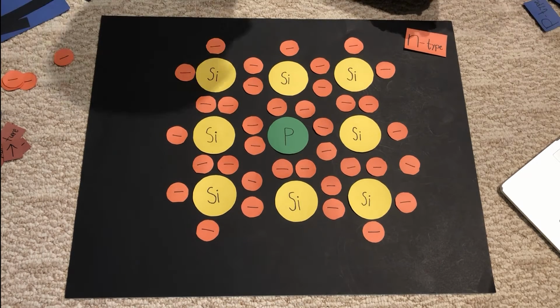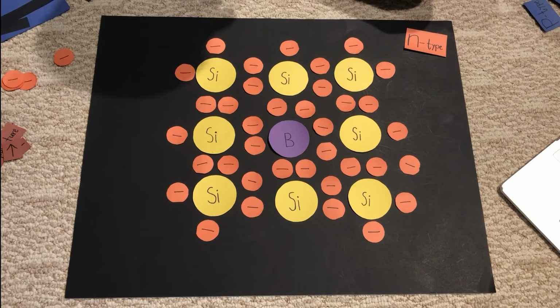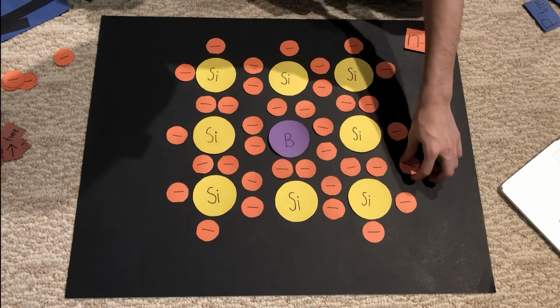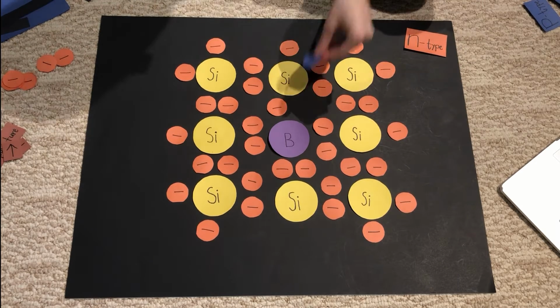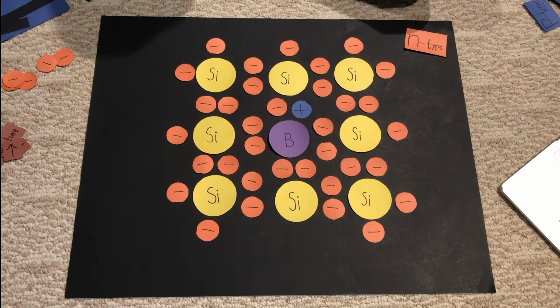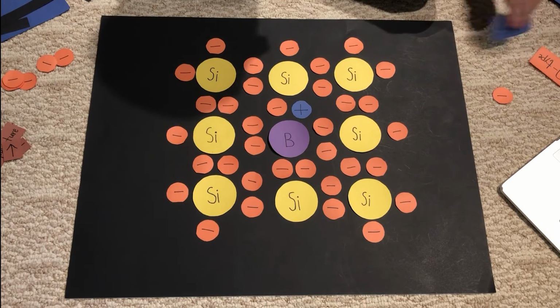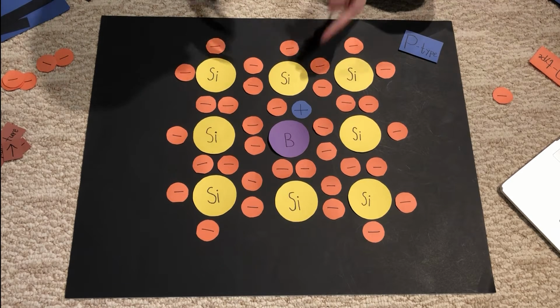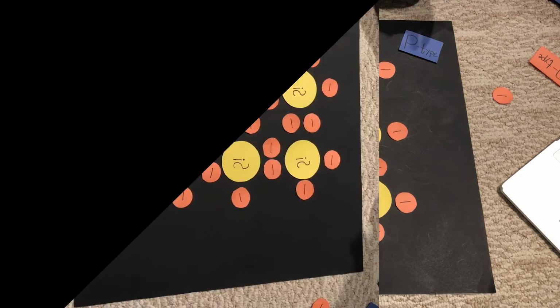Now, what happens if we introduce a different material? Say, boron. Well, boron doesn't have 4 electrons in its valence shell, nor does it have 5. Actually, boron only has 3. So there is now an empty space, which we call a hole. And this makes the whole thing generally positive, leading it to be called a p-type semiconductor.